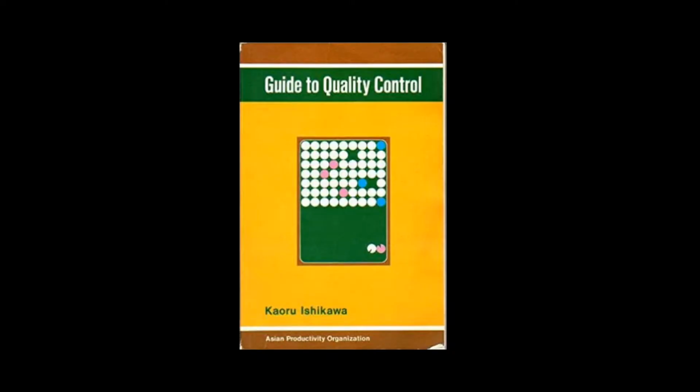The contents of this lecture come from this book, The Guide to Quality Control by Dr. Ishikawa. Dr. Ishikawa was an engineer at the University of Tokyo in the 1960s, and he introduced the concept of quality circles in 1962. The first published example of a Pareto chart actually appeared in this book in 1968. And in 1982, the Ishikawa diagram was developed. And as you will learn in this lecture, we use this diagram to assess what the root cause of our problems are.